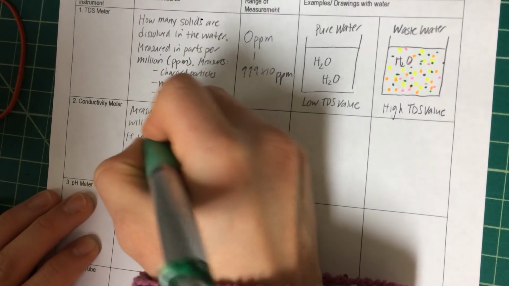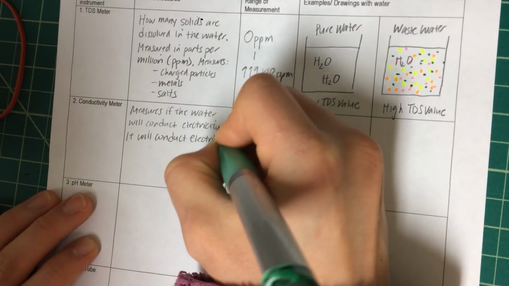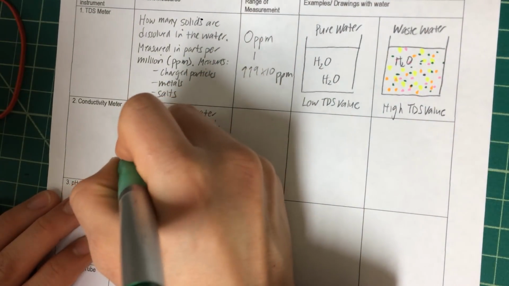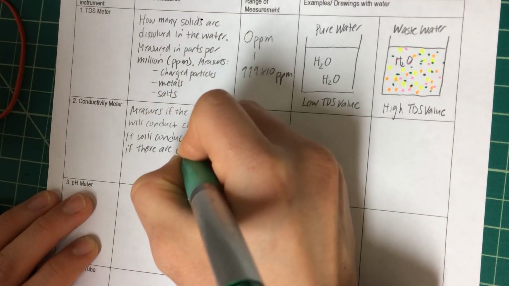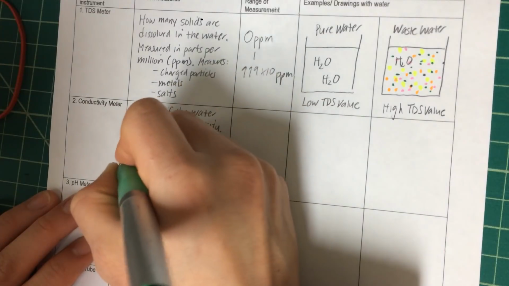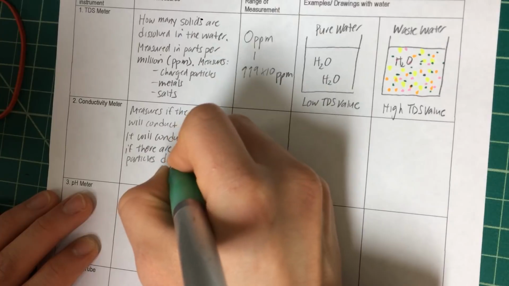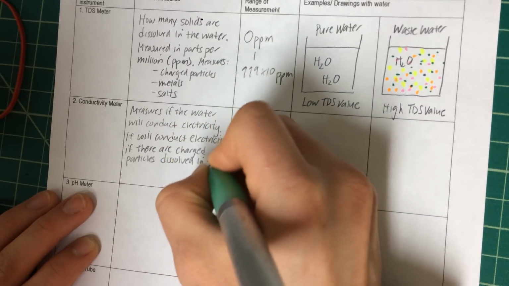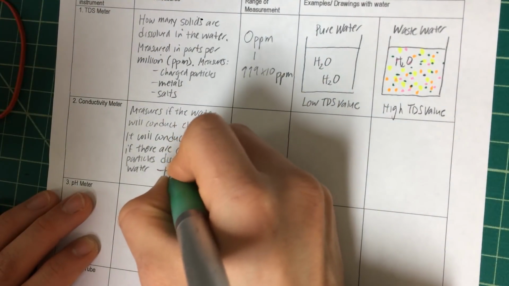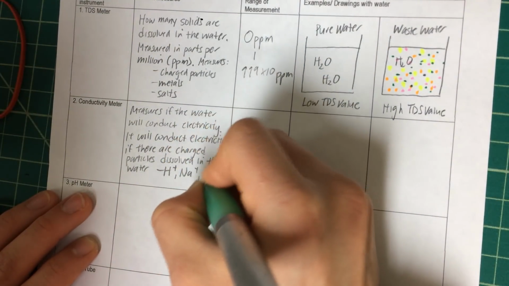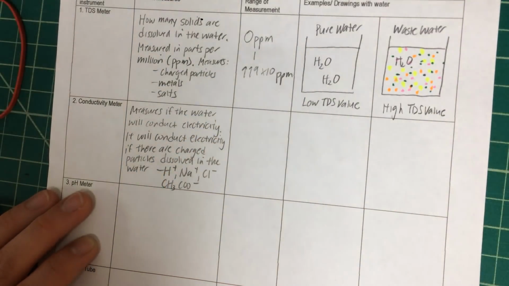It will conduct electricity if there are charged particles dissolved in the water. Some examples of that would be H+, Na+, Cl-, CH3COO-, which we drew on the other side of our paper.